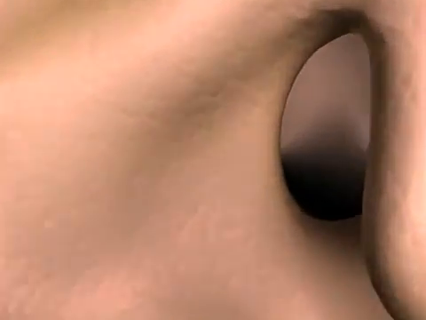As sound enters the ear, it passes through the external auditory canal, where it meets the tympanic membrane. The tympanic membrane then vibrates in response to the sound.